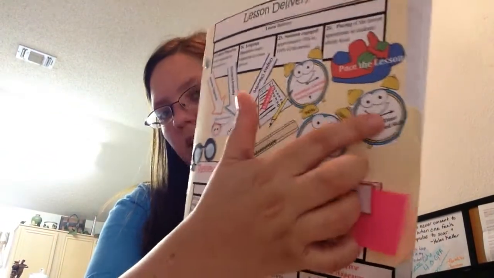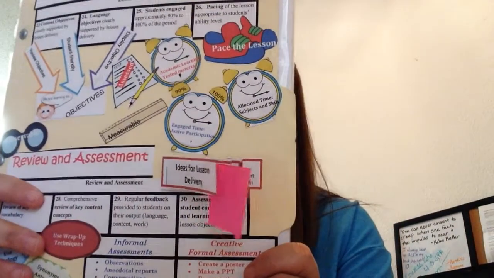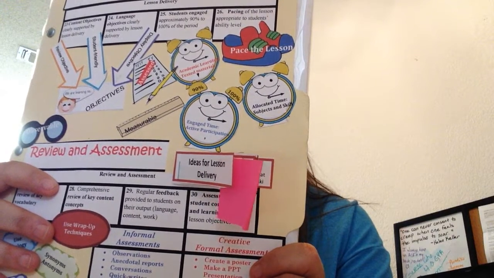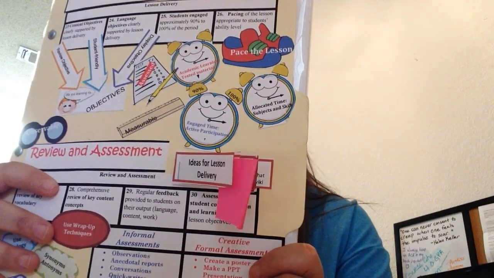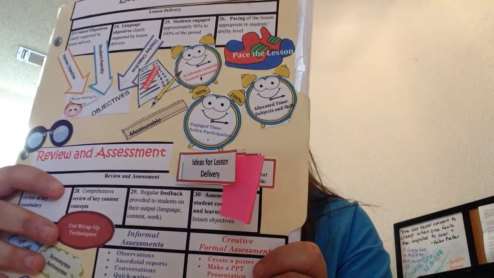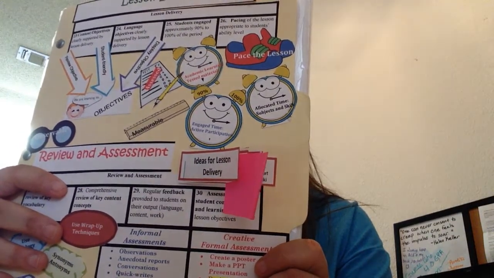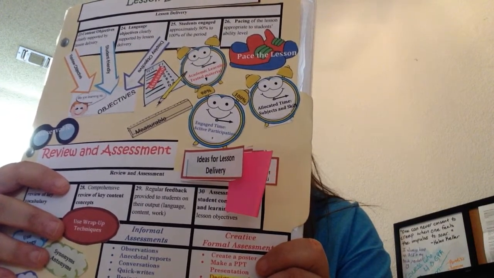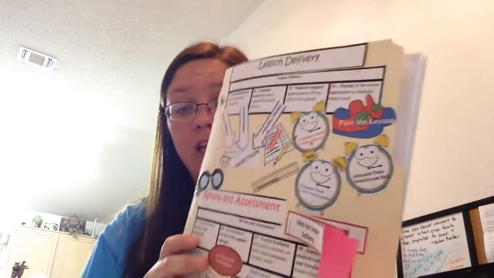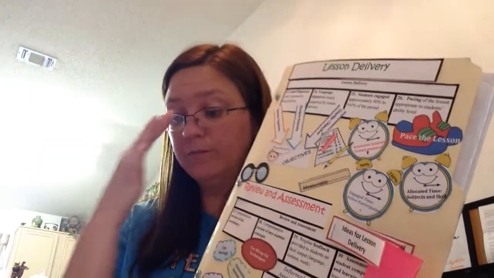Then the 3 clocks, which are here, here, and here, they remind me to engage students in academic learning time, allocate objectives and skill time, but most importantly, the lesson time, 90 to 100%, should include engaged time where students are actively participating in the lesson. So it's not just you talking. It's you talk, then they talk or interact or whatever the case may be, but it's not just you.